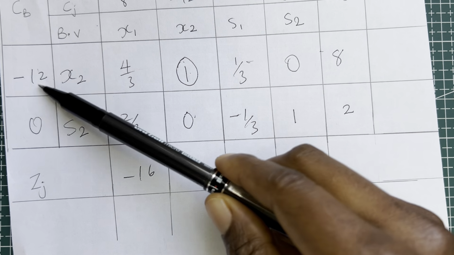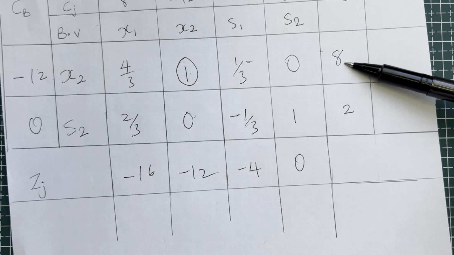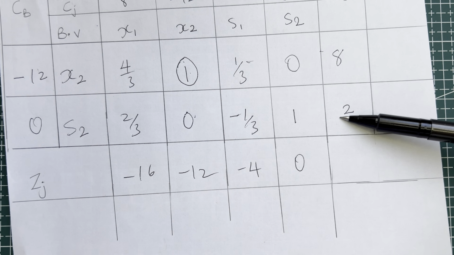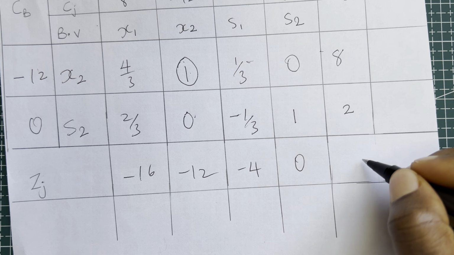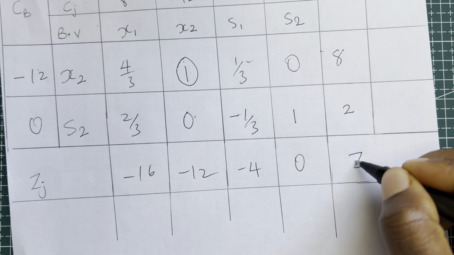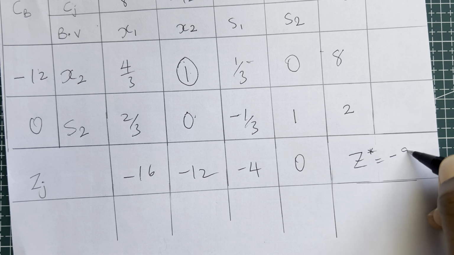So for this, we have minus 12 times 8, which will give us minus 96. 0 times 2, which will give us 0. Minus 96 plus 0, we have minus 96. So this is just our zeta, which is minus 96.